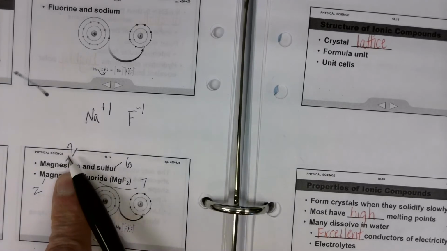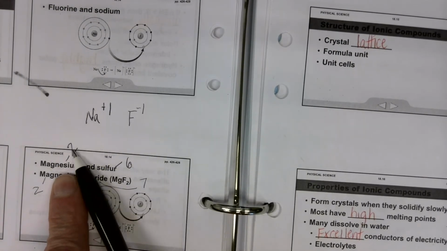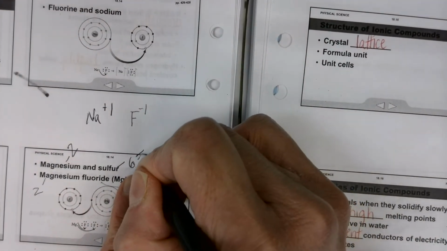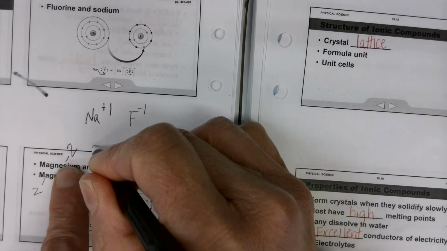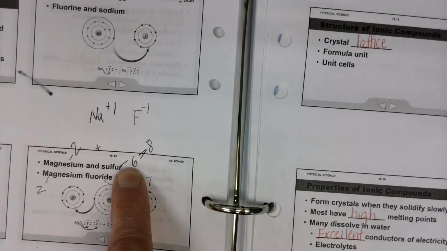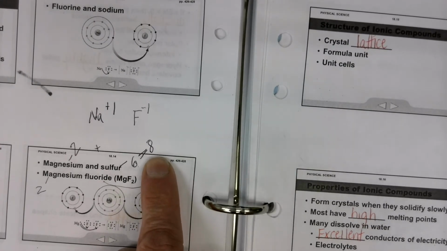So I want you to think about this logistically. 6 plus 2 equals 8, right? So this 2 valence electrons being given to this 6 is going to be a natural, easy transition to get 8 valence electrons total.